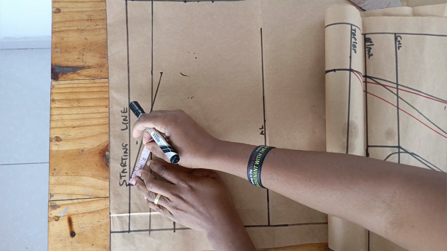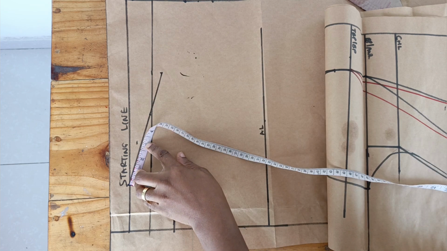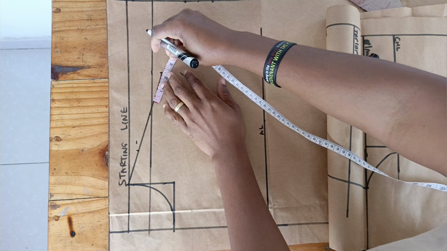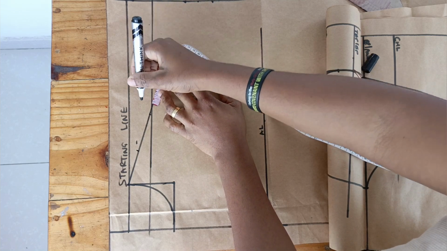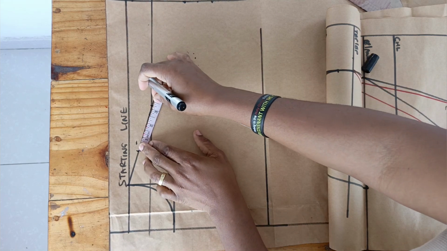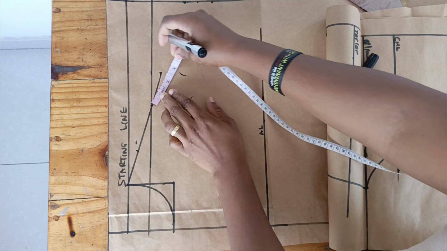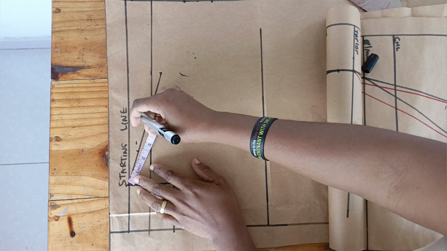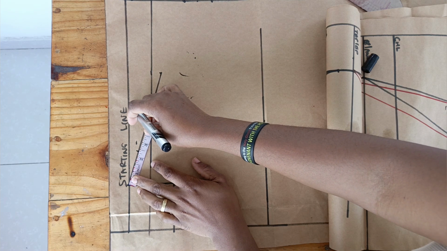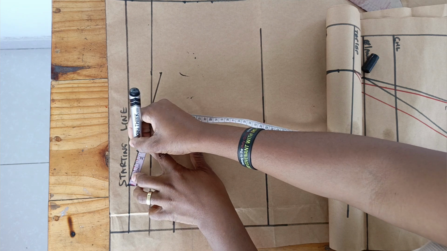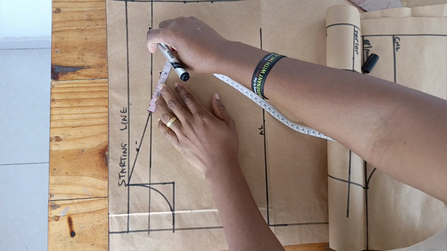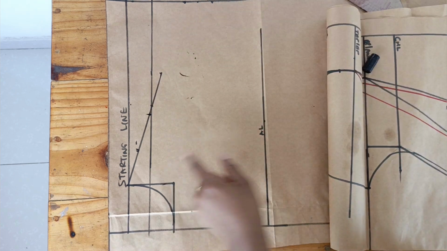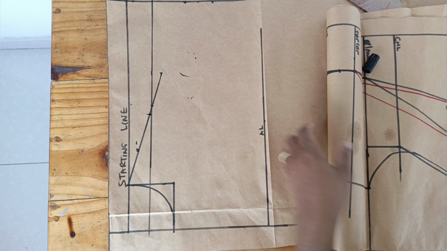So I'll measure from here to my 2.375, which is what I have for the back. And I'll do the same thing for here. So when I measure what I have here, I should be having 3 inches. You get? So that is this. I'll measure 2.375 from here, and this is going to be my shoulder dart.